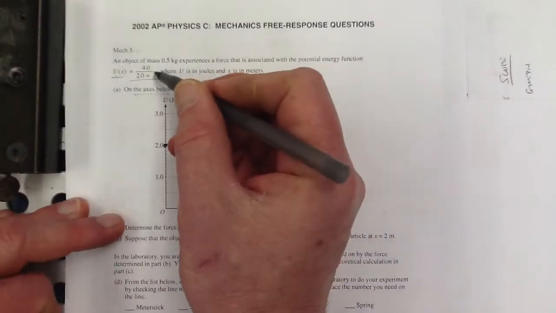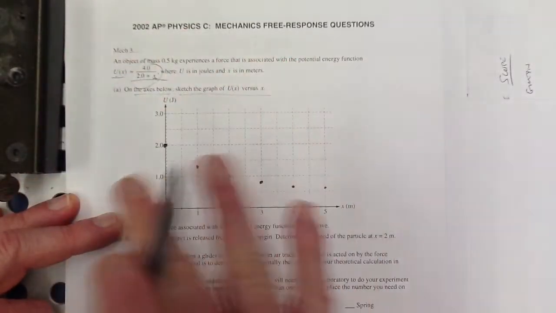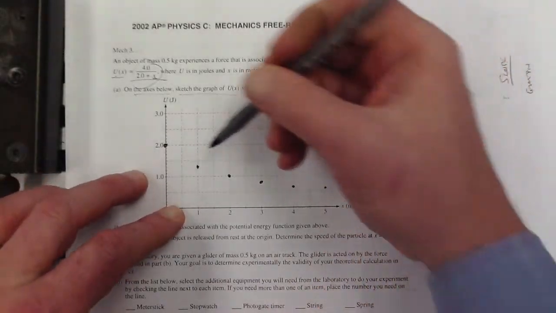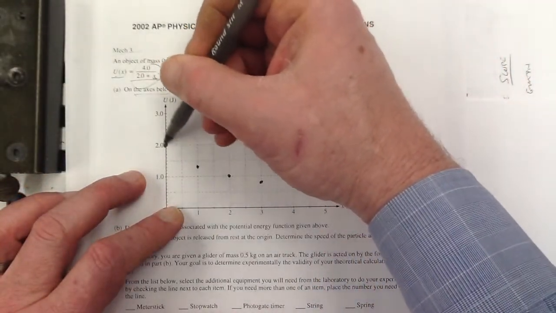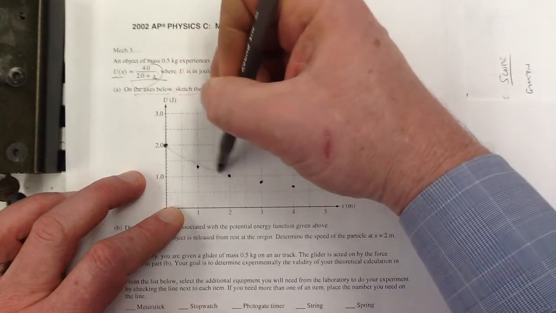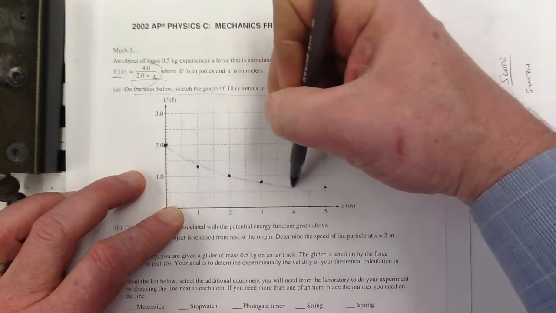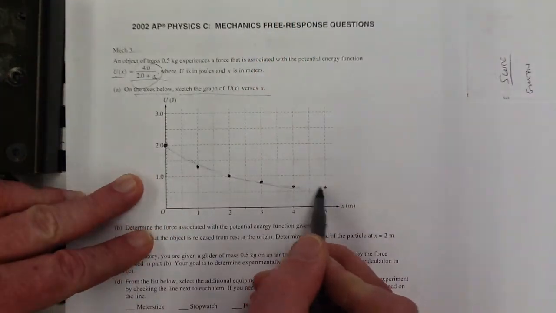Now, you know what kind of graph this is. This is an inverse function, right? It's basically a version of the 1 over x, tweaked around a little bit. So it certainly would not be jaunty, like just connecting these things in straight lines. They're saying sketch, so it doesn't have to be perfect.